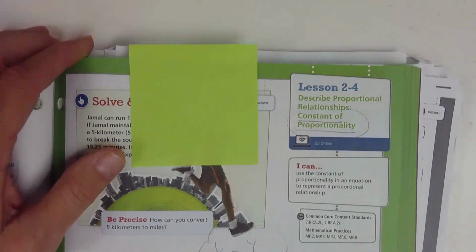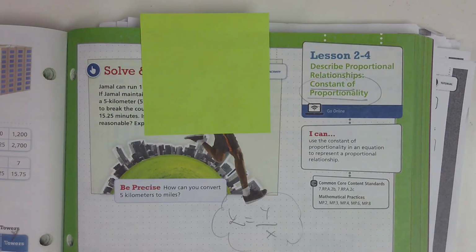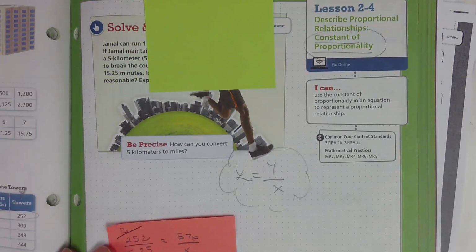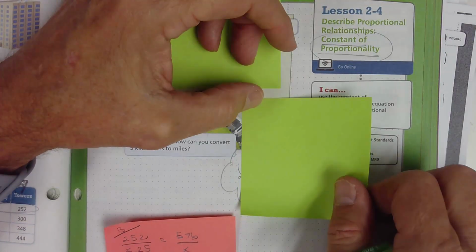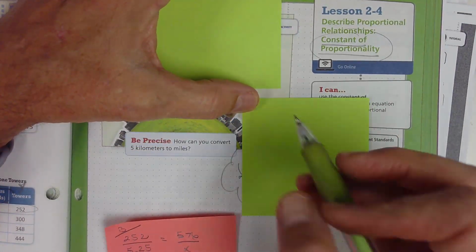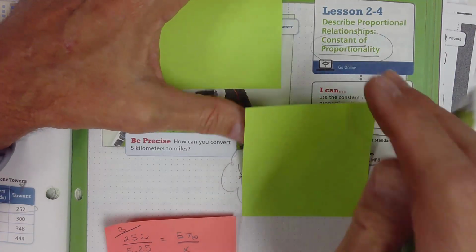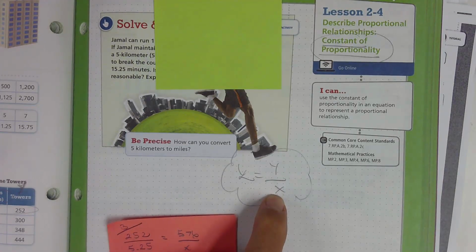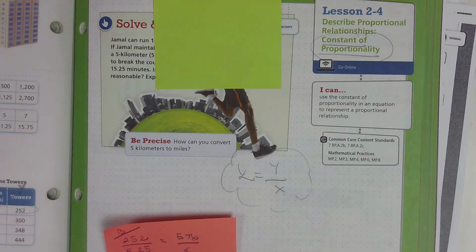Okay, so this is 7th grade. We're doing 2-4, and we're talking about a constant of proportionality. If you remember from the previous lesson, we were looking at fractions and trying to figure out if it was constant. So write this down: k equals y over x. K equals y over x.